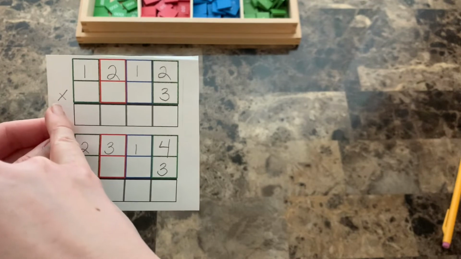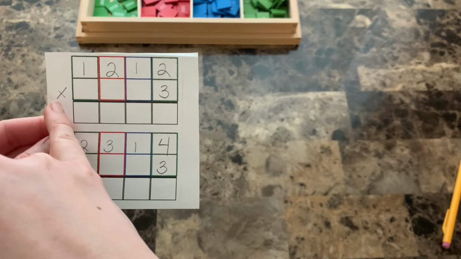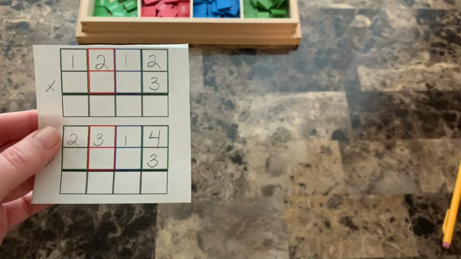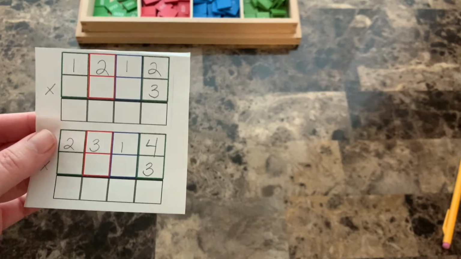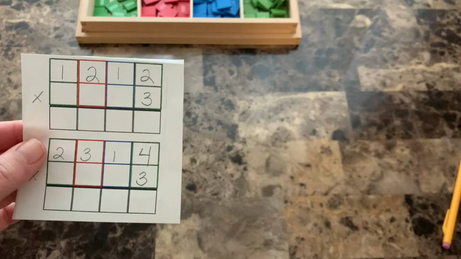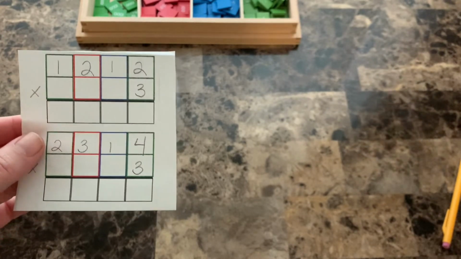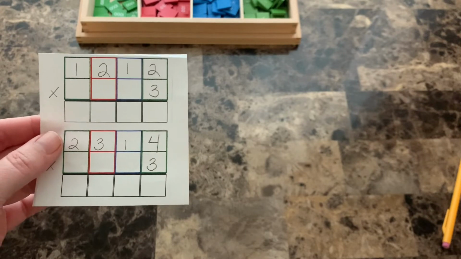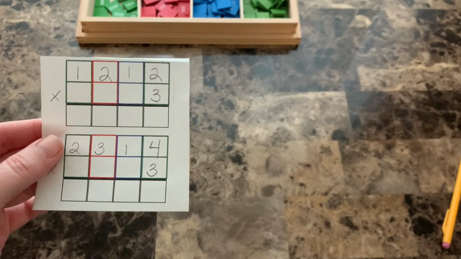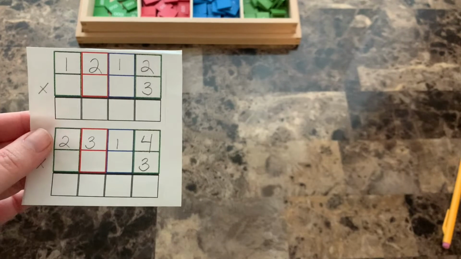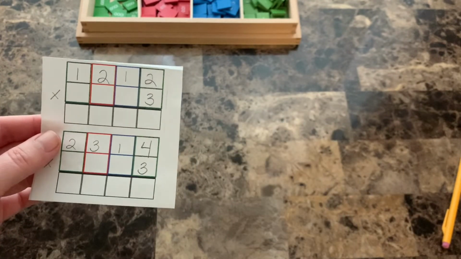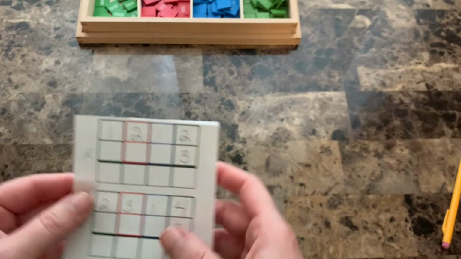Right here, when we want to show a sign for multiplication, we're going to make this symbol right here. And what does it look like? It looks like an X. So that is our sign for multiplication. So we're going to go through that with the child, give a reminder of the definition of multiplication, or give the definition for the first time if you haven't done the golden bead system, and then give the language for the different parts of the multiplication operation. And now I'm going to start showing you what it looks like to actually do the operation.